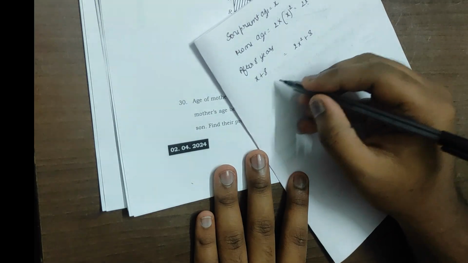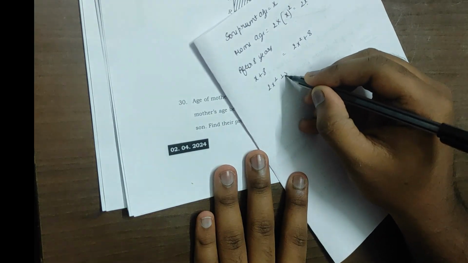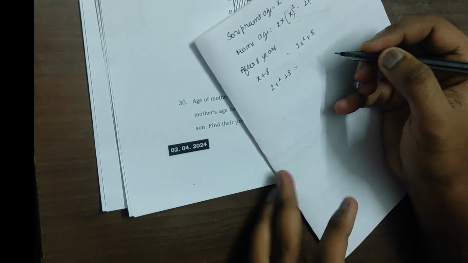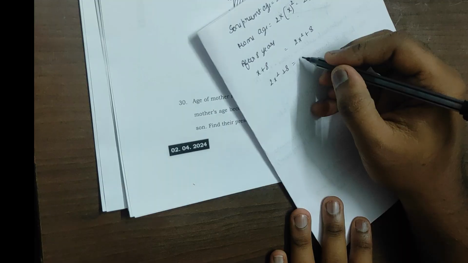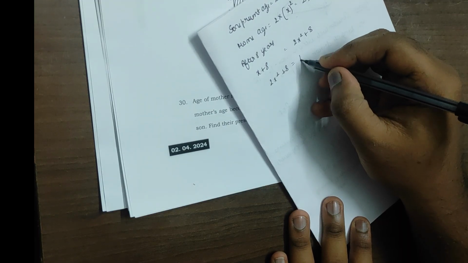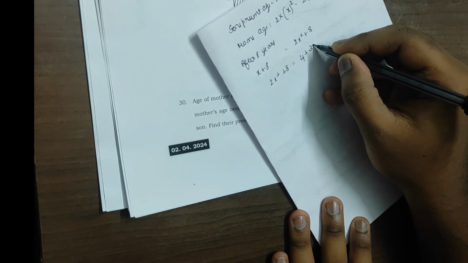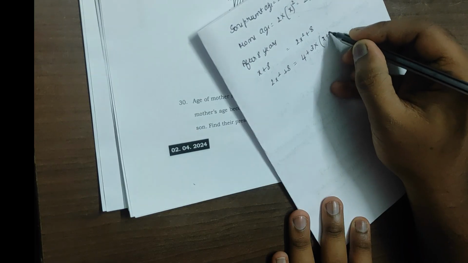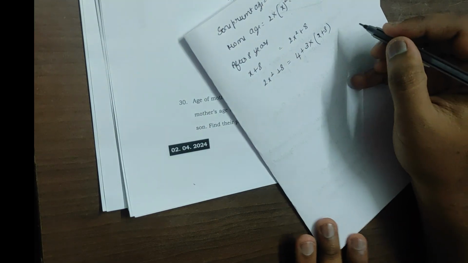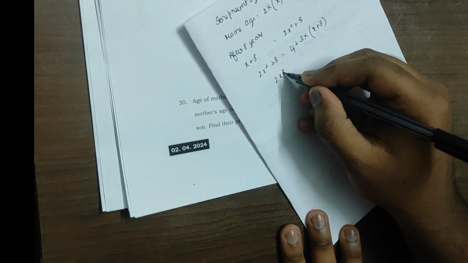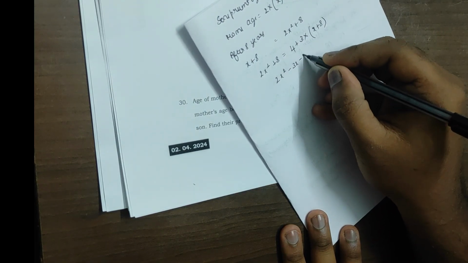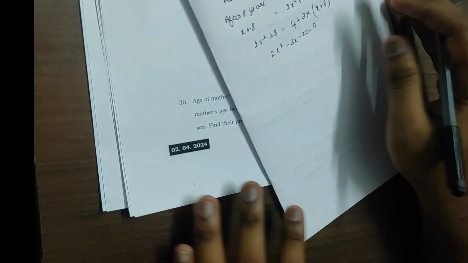That becomes 4 years more than thrice the age of her son, so add 4 to thrice the son's age after 8 years. By solving this equation, you will get 2x square minus 3x minus 20 is equal to 0.